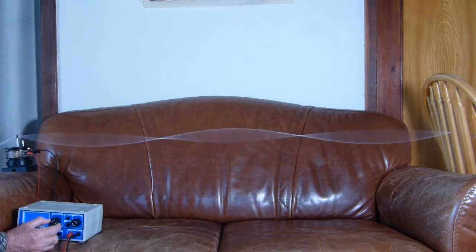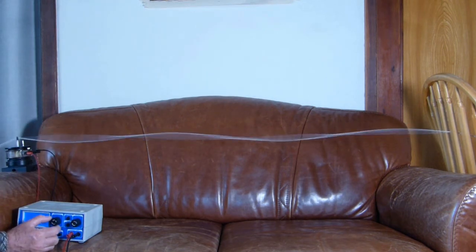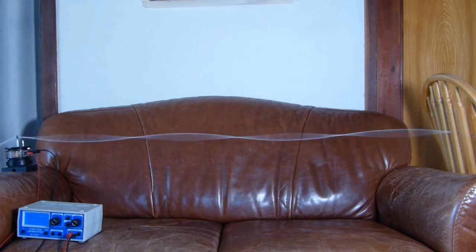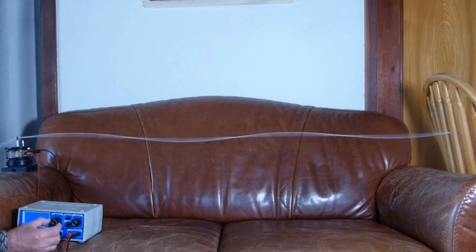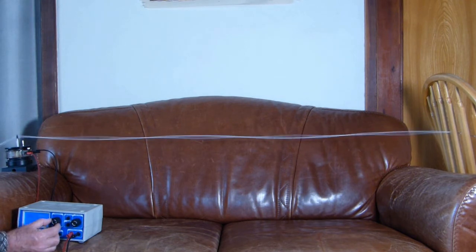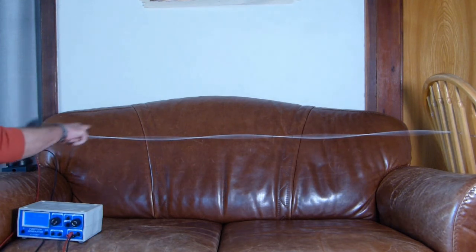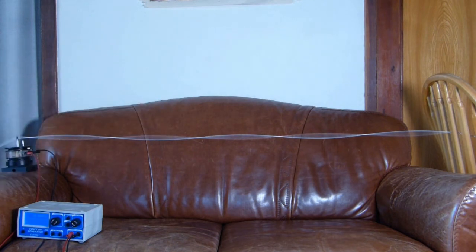Okay, so I'm going to keep going. What's the next one? There we have 4. Remember that's 2 wavelengths, right? Just like with the rope. Okay, the frequency there is 24 hertz. Okay, I'm going to keep going. Now I have a frequency of 30 hertz. And 1, 2, 3, 4, 5 sections, 5 half wavelengths. Okay, I'm going to go one more.